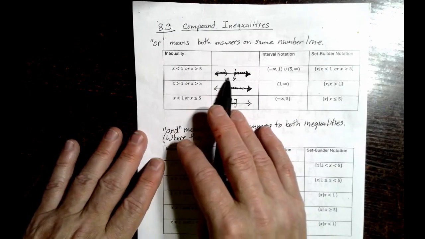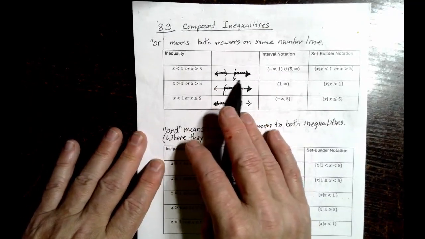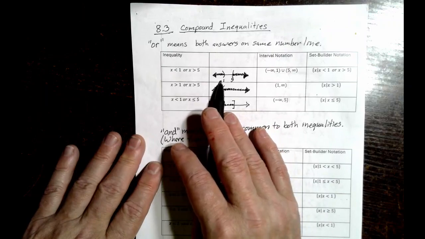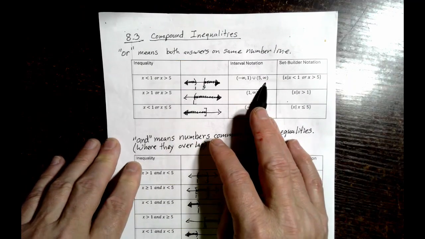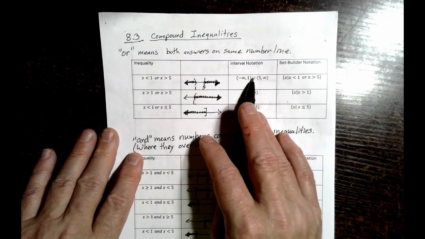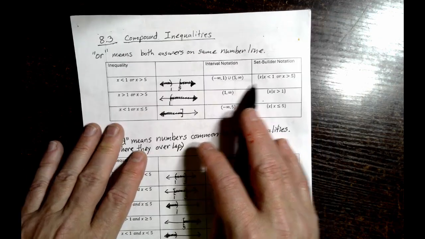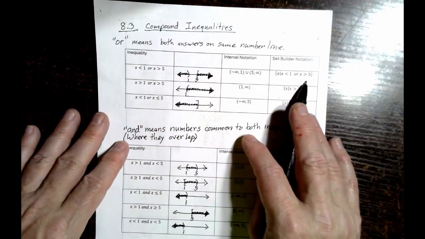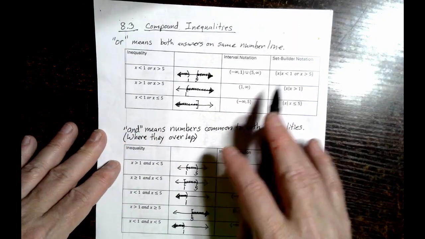Okay, so if they're two completely separate parts of the line, you're going to have to draw it this way, and you'll have two separate intervals in interval notation with a union in between. That's not a capital U, that's a union symbol. And then the set builder notation is just each one with the word "or" connecting.